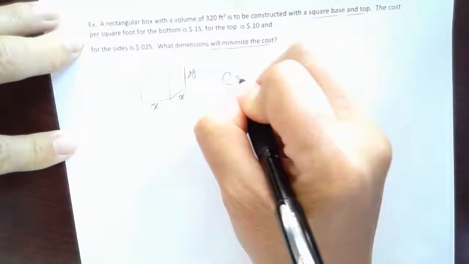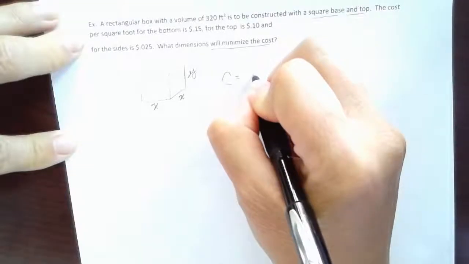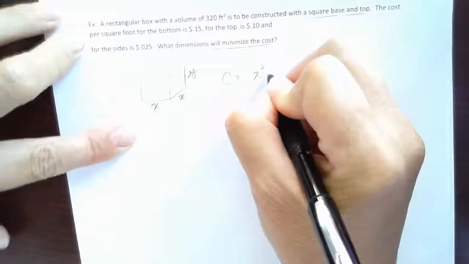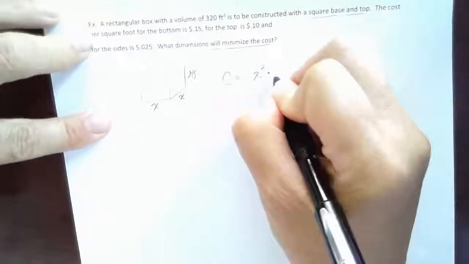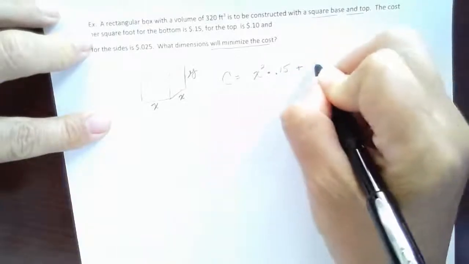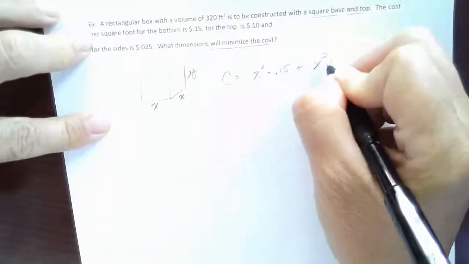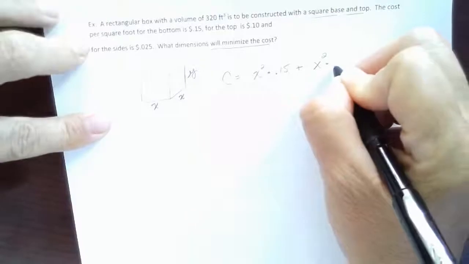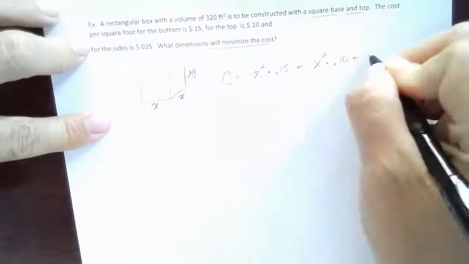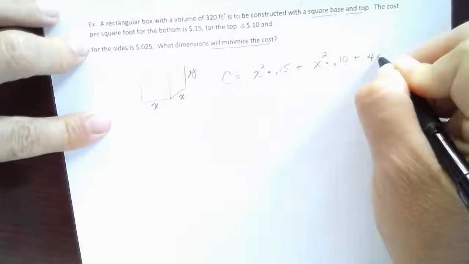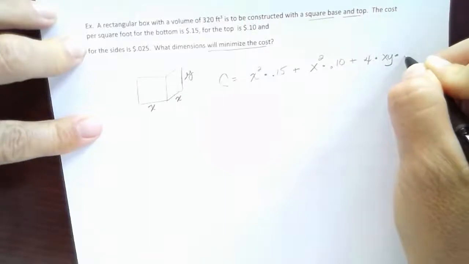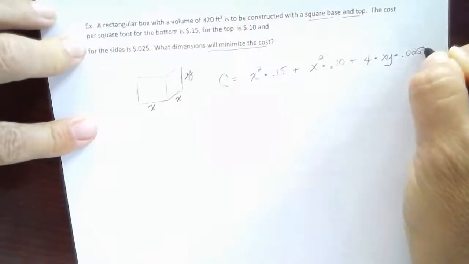So cost will be equal to, the bottom will be X times X, so X squared times the cost per square foot, 0.15, plus the top, which again is X squared, times the cost per square foot, which is 10 cents, plus 4 sides, area of each will be X times Y, times the cost per square foot, which is 0.025.